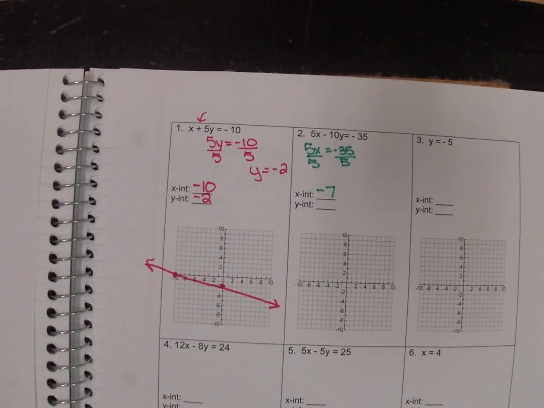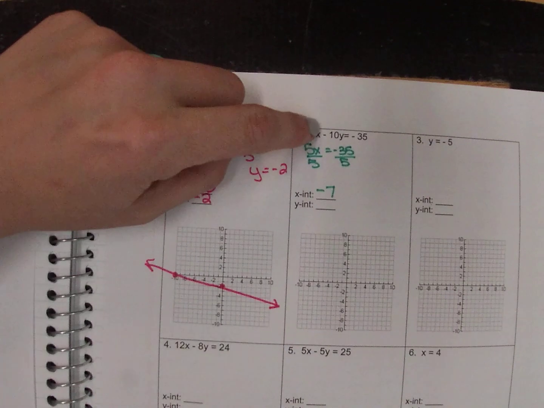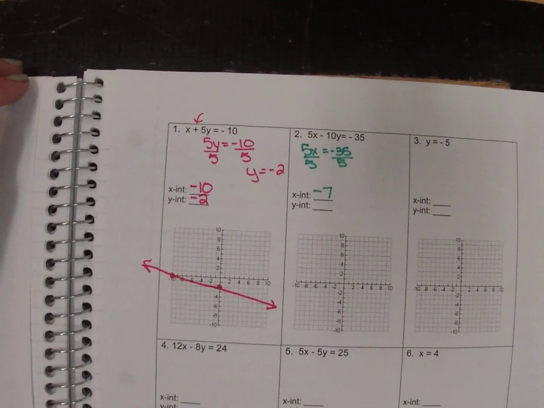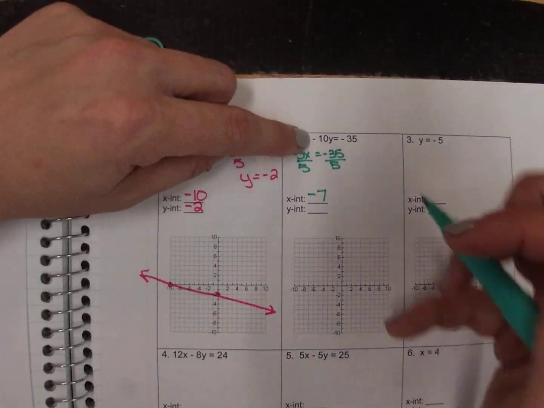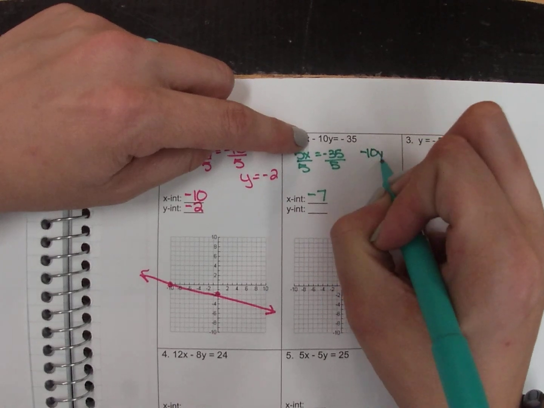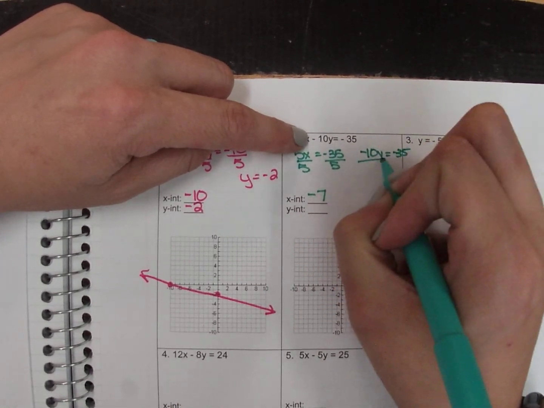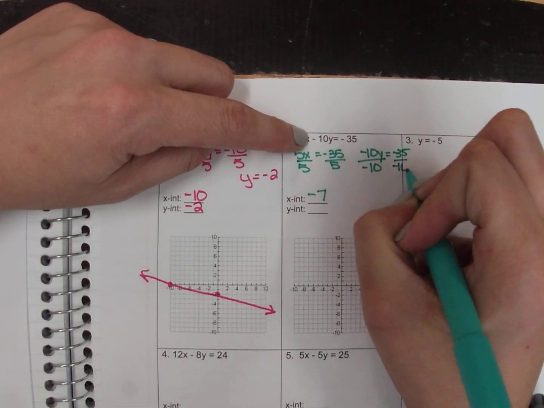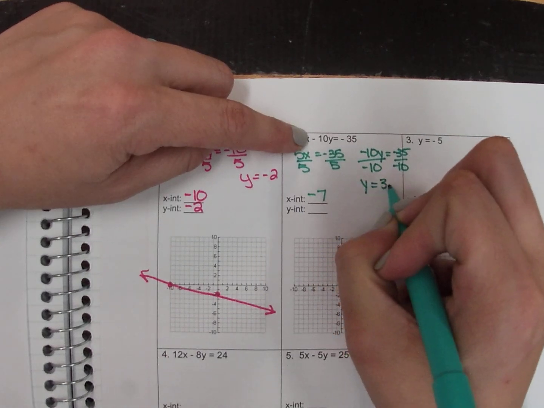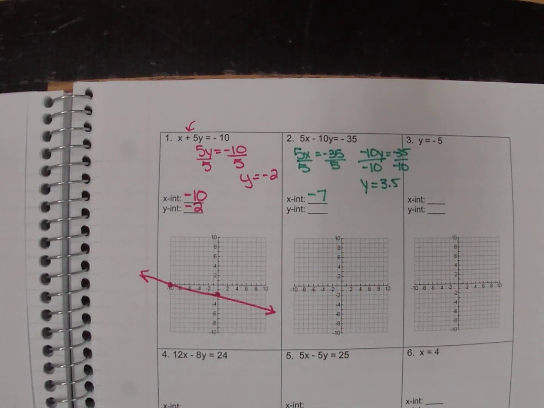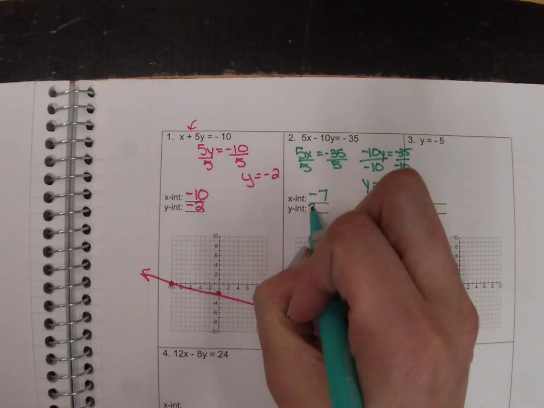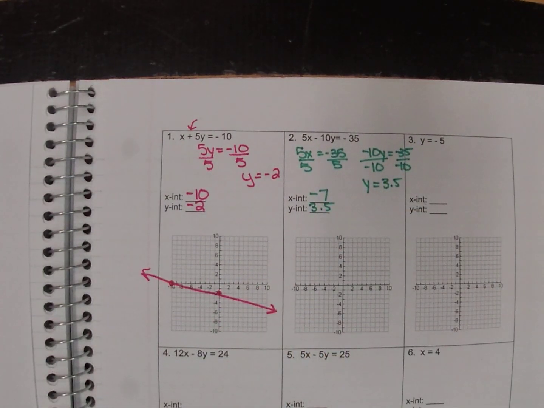And to find my y, I'm going to ignore my x, right? Because I'm really plugging in 0, and 0 makes it cancel out. So I have negative 10y equals negative 35. Okay, so right away we're going to see a drawback to this because now I have a y-intercept of 3.5.